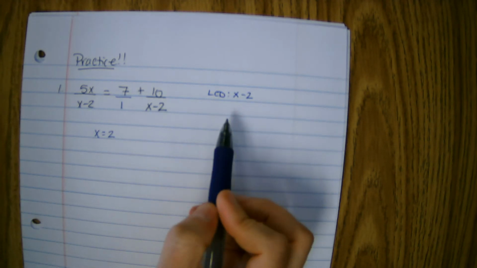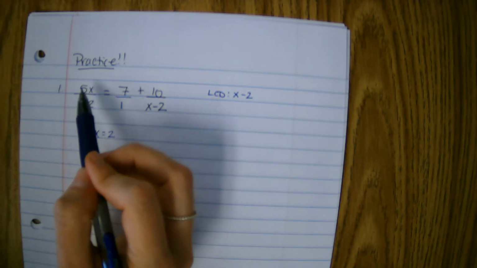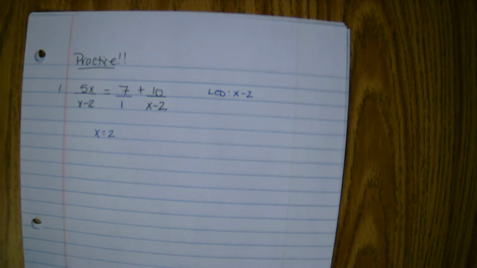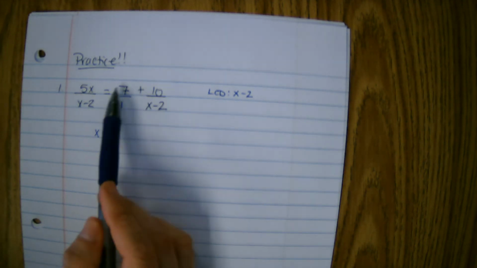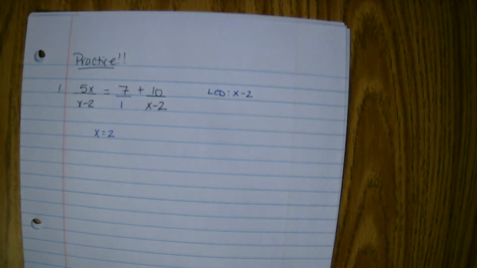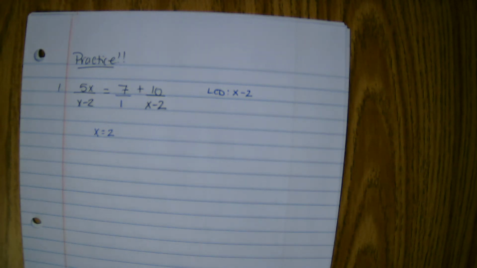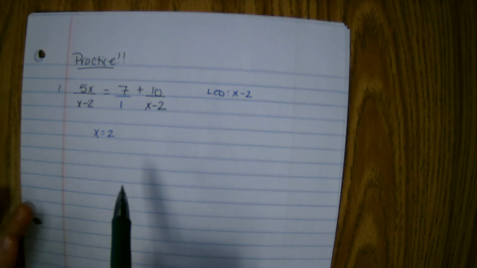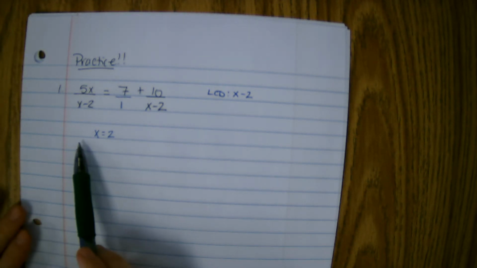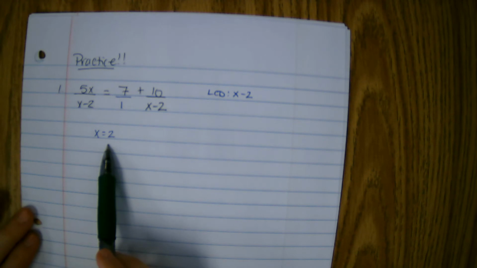But then once you checked it and put your 5x over x minus 2 in for y sub 1 and this in for y sub 2, it shouldn't check. Okay, so sorry about that phone again. So I was saying that you should have gotten x equals 2 for this one.